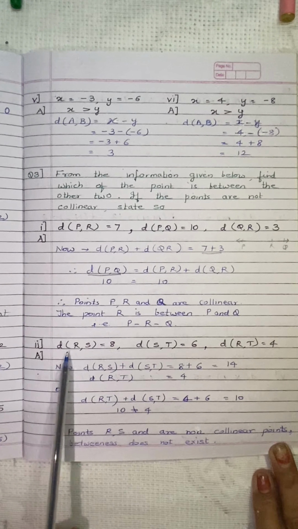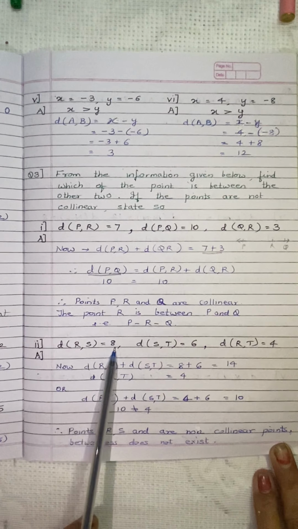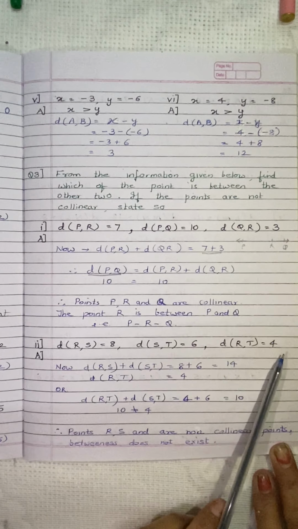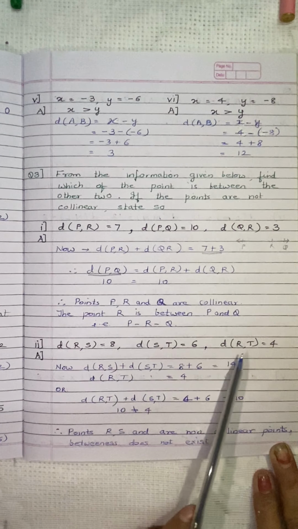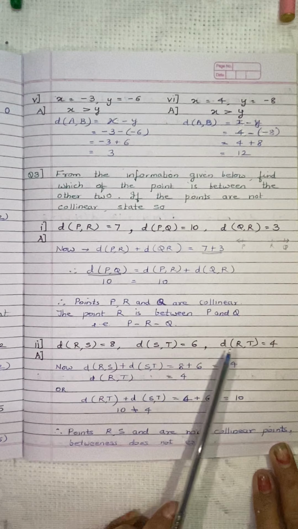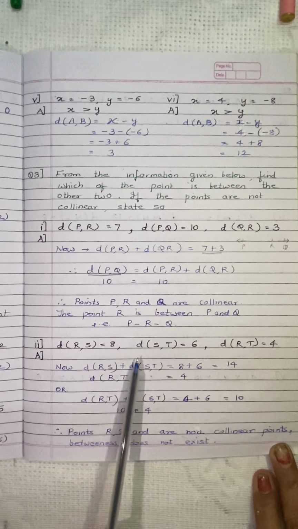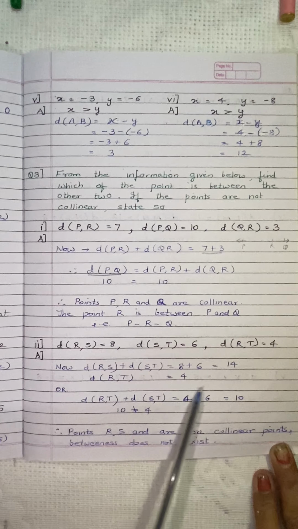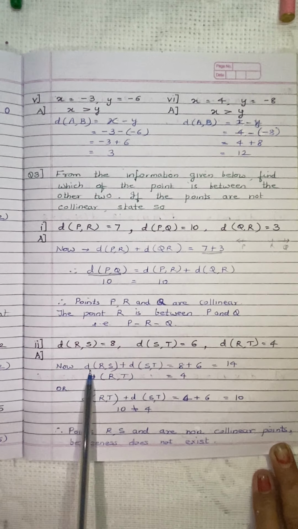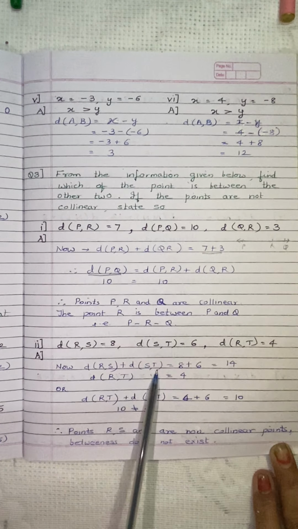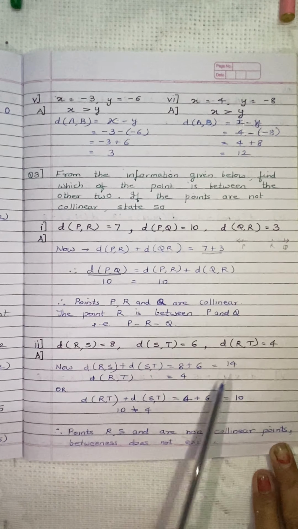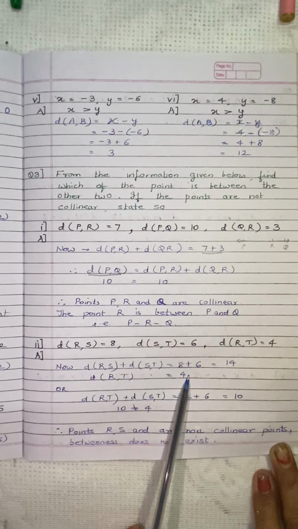Now second one, distance between RS is 8, distance ST is 6, and distance RT is 4. Now if you look at these figures, if you add any two of the figures, you will not get equal to the third one, or even if you interchange the numbers, still you are not getting the same. Distance between RS plus distance between ST is 8 plus 6 is 14, and RT is 4. So this does not match.